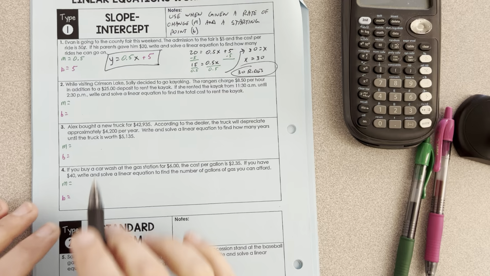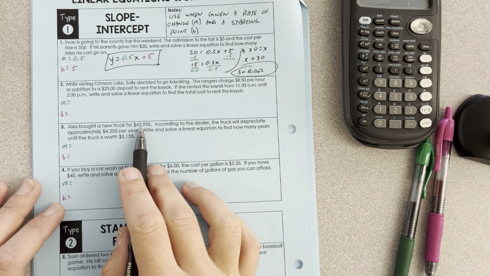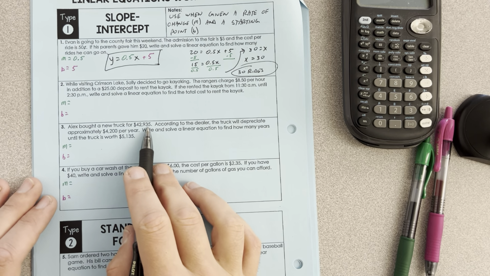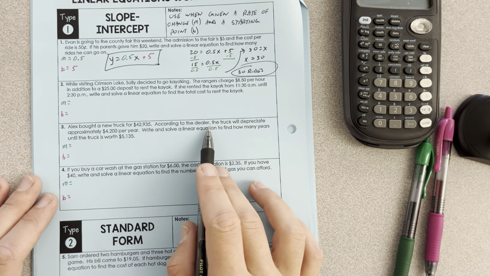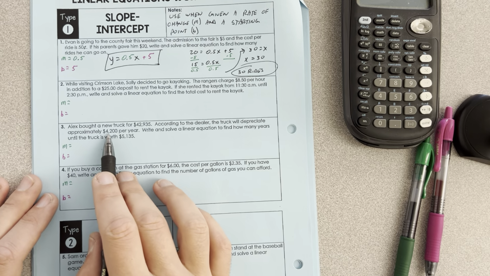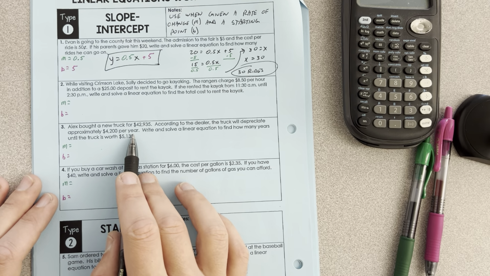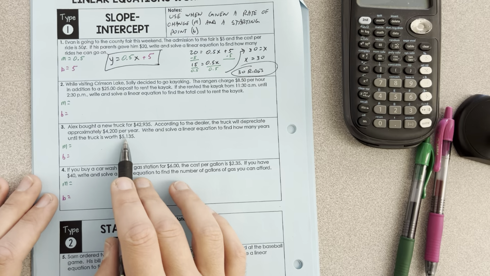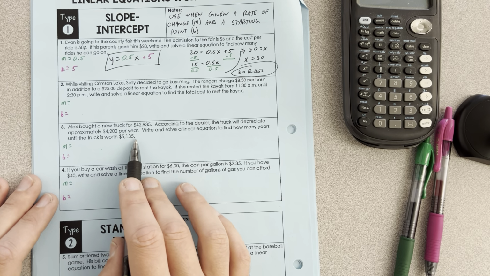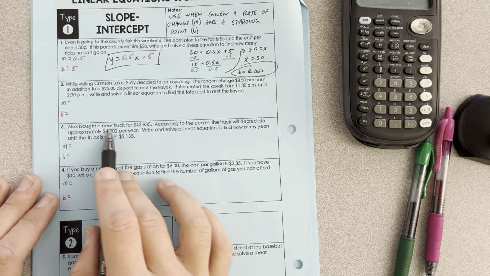Let's look at number 3. Our friend Alex bought a new truck for $42,935. Okay, cool. Good for Alex. According to the dealer, the truck is going to depreciate approximately $4,200 a year. Write and solve a linear equation to find out how many years until the truck is only worth $5,135.